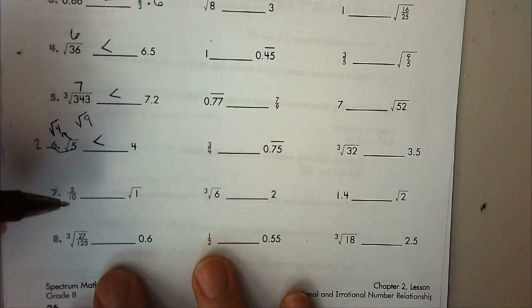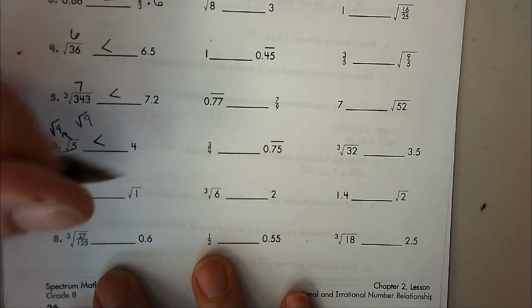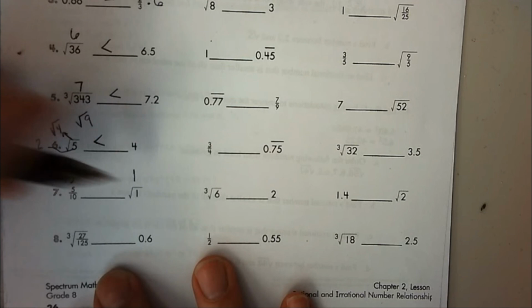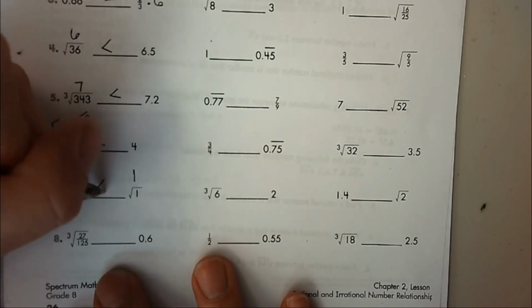Alright, 5/10. We know 5/10, that's equal to 0.5 or just 1/2. And the square root of 1 you can solve, you know it's equal to 1. So 0.5 compared to 1, 0.5 is less than 1.